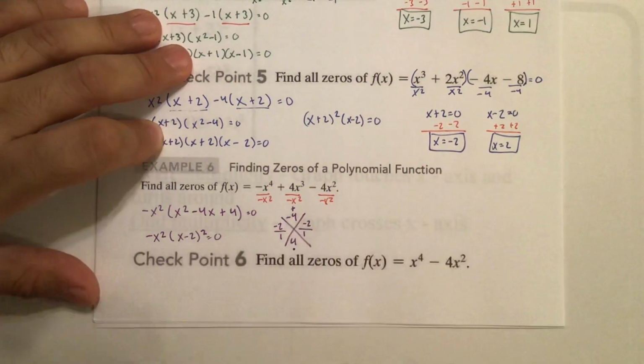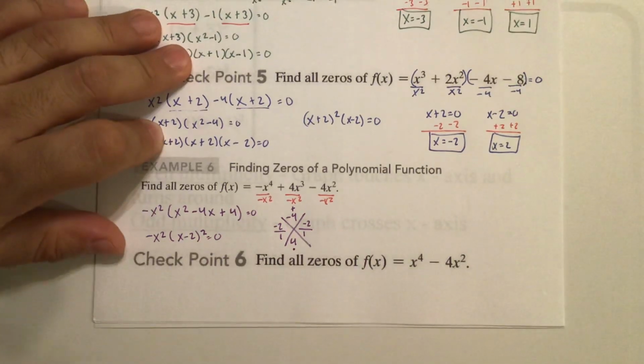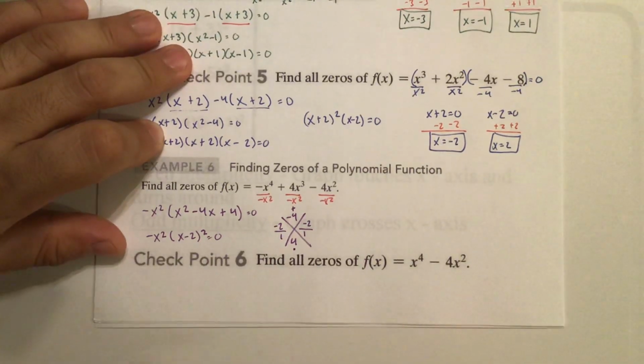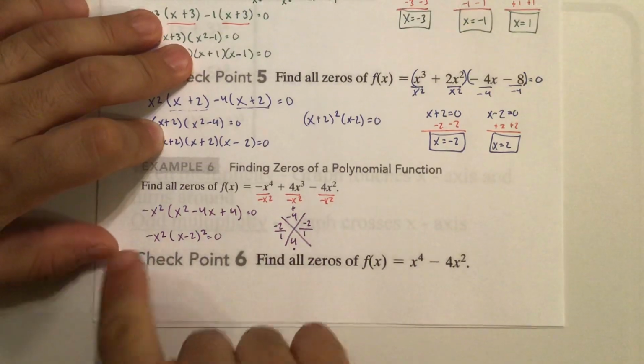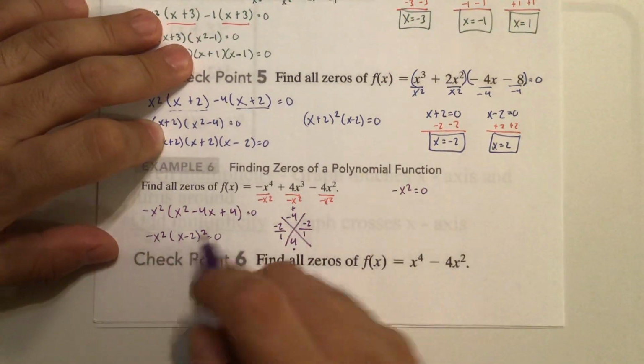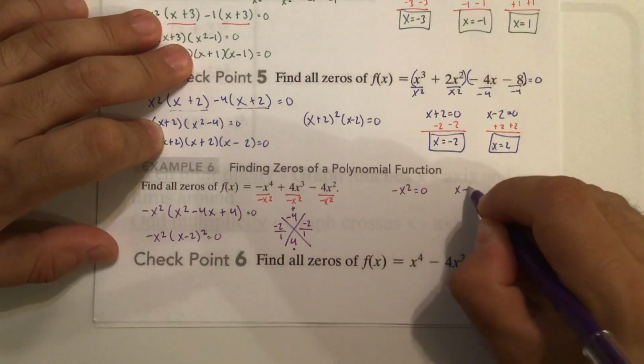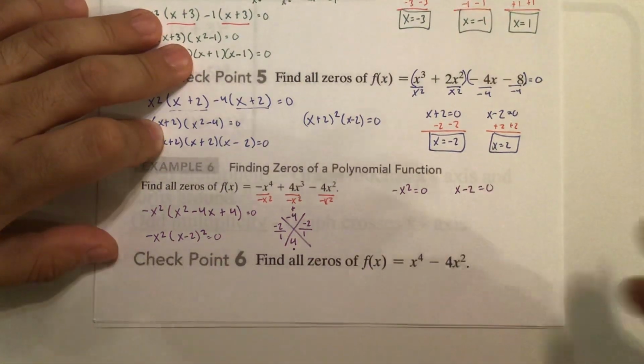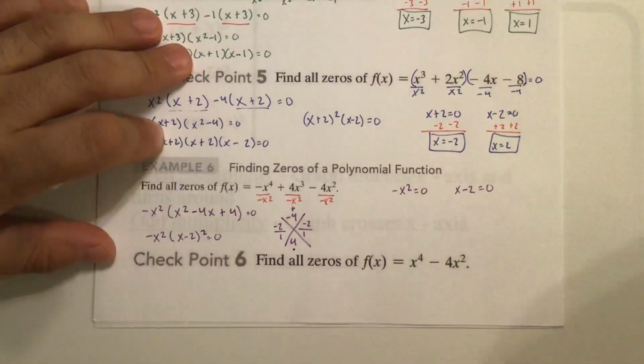All right, and I am going to solve this. So notice I set it equal to 0. So we set each term, or each factor that has an x, equal to 0. So negative x squared, we're going to set that equal to 0. And x minus 2 squared, we're going to set that equal to 0. And notice I just got rid of the squared because I know it's just going to be one solution.